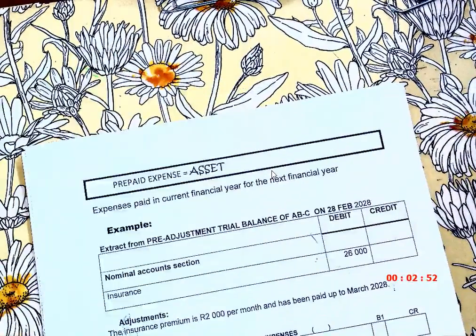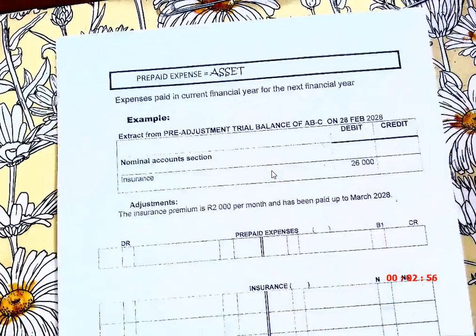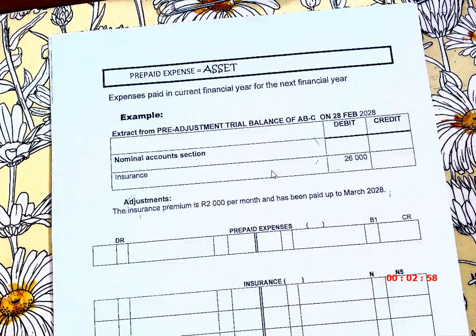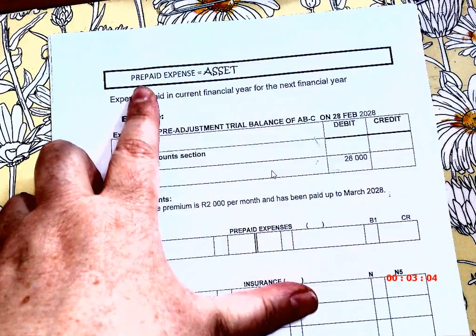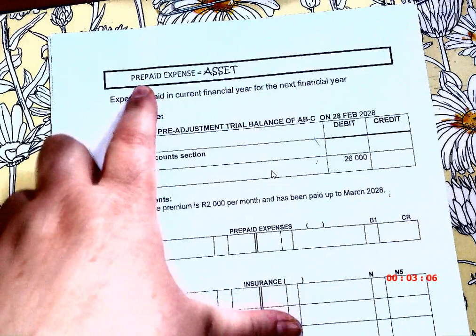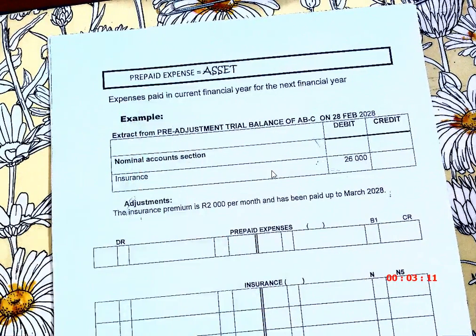If I look here, they start with the expense. So when an expense is already paid for next year, we call it a prepaid. Okay. And things like insurance is always prepaid, because you can't be insured if you haven't paid your premium.